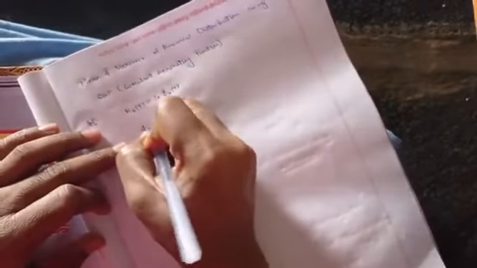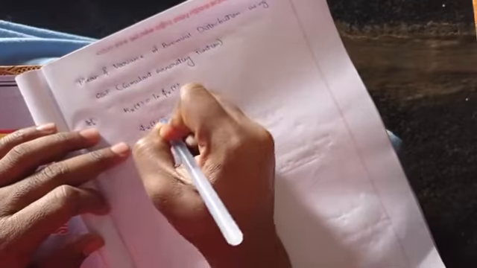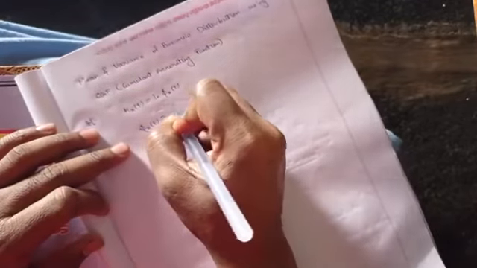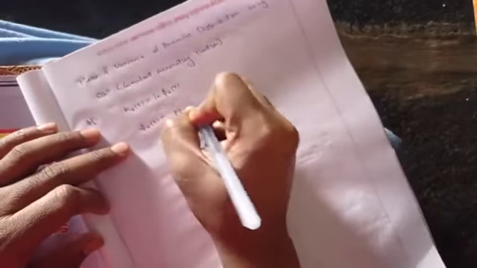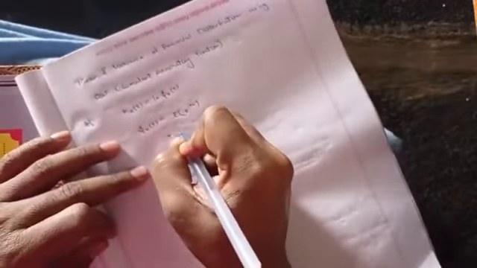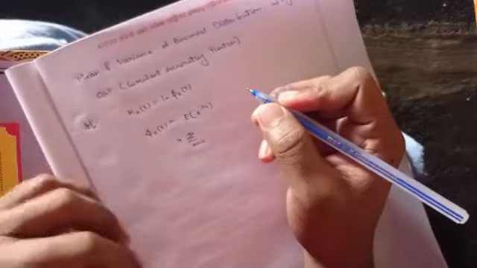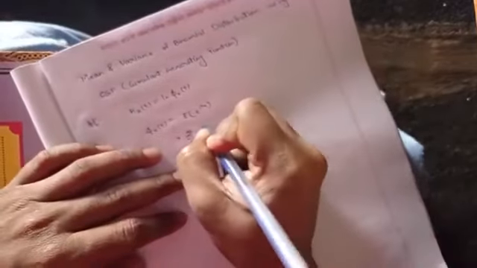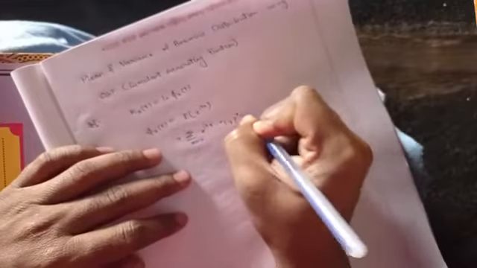So let us take phi x of t, which is nothing but the expected value of e power itx. We have to do this for the binomial distribution, right? So sigma x equal to 0 to n of e power itx into nCx p power x q power n minus x.